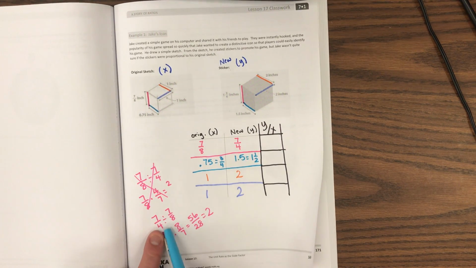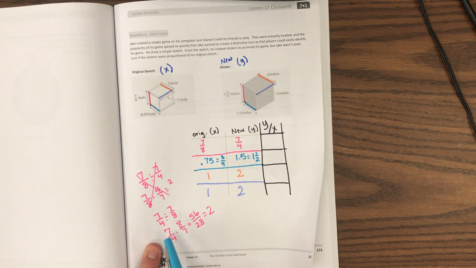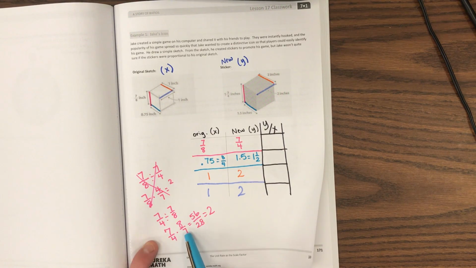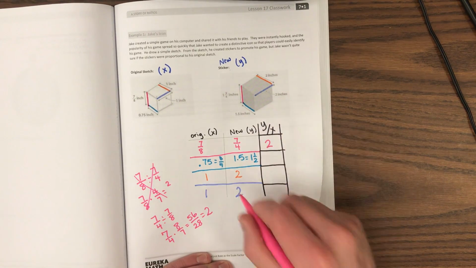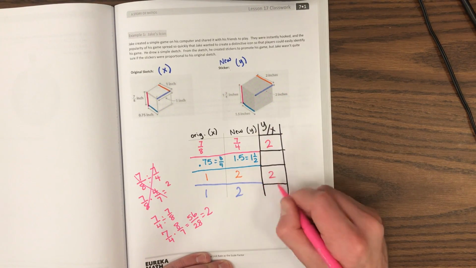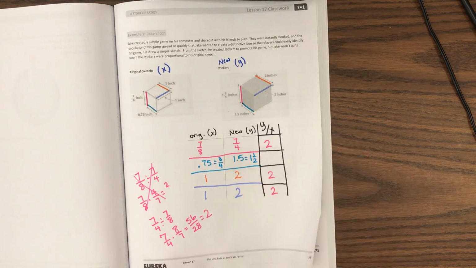I did 7/4 divided by 7/8. Keep change flip, that's 7/4 times 8 over 7. I got 56 over 28, which I know is 2. So this ratio is a 2. I think it's pretty easy to see that these are also 2, right? 2 divided by 1. And so we just need to do this last one.